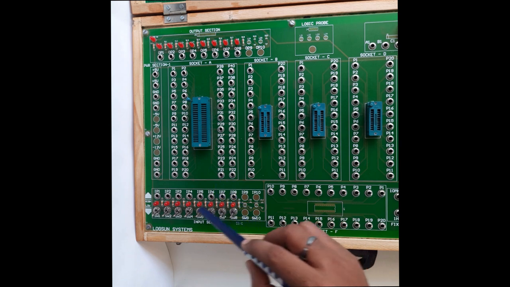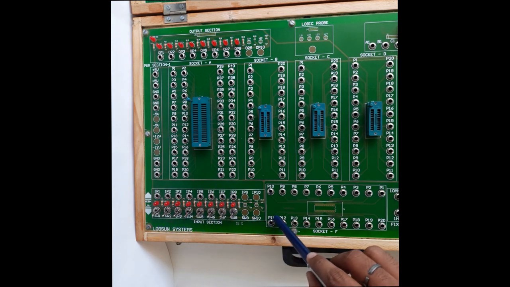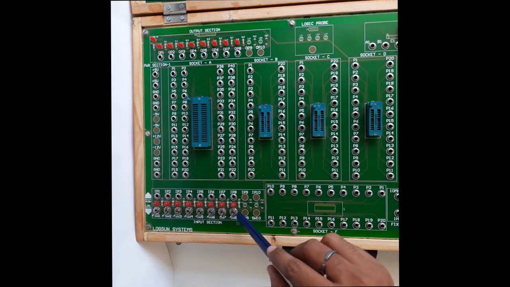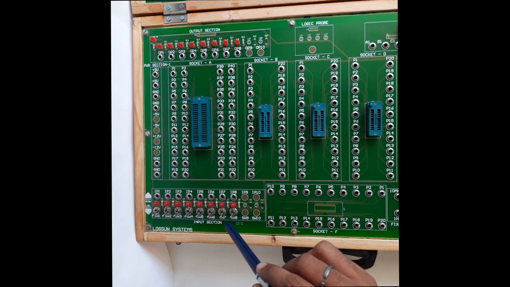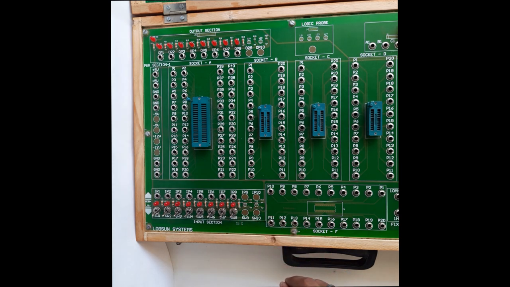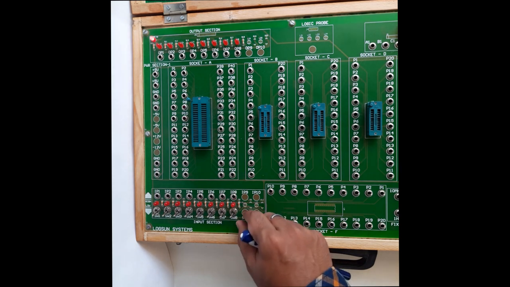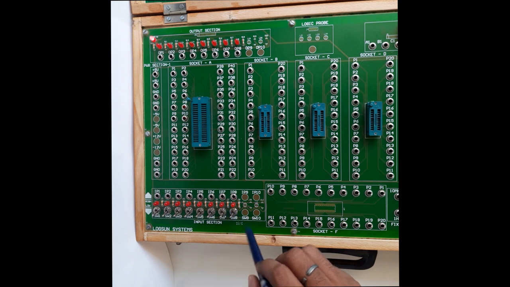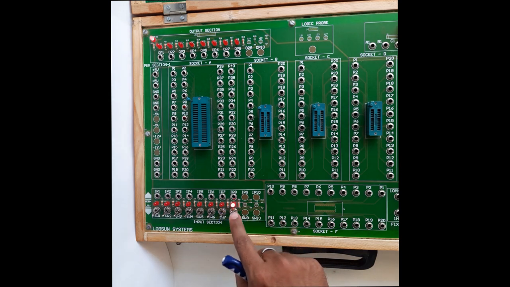The first section is related to your input part. A total of 8 ports are given for input purposes. These are the switches we are considering for the input. It is clearly mentioned that if the switch is on the upper side, then it will be 1 (blink). If the switch is on the downside, then it will be considered as a 0.